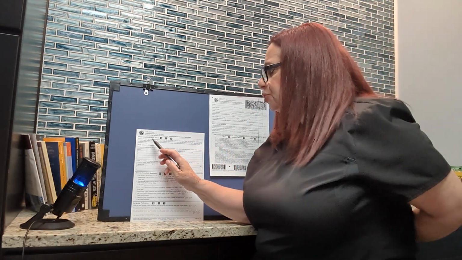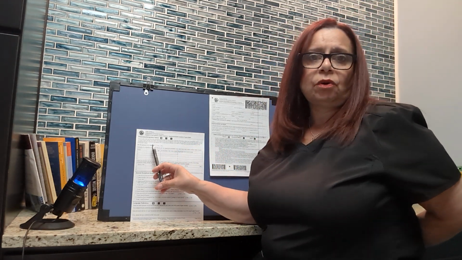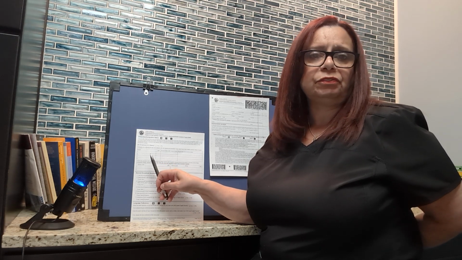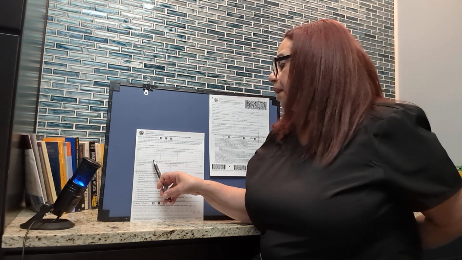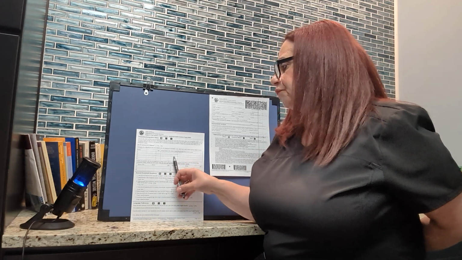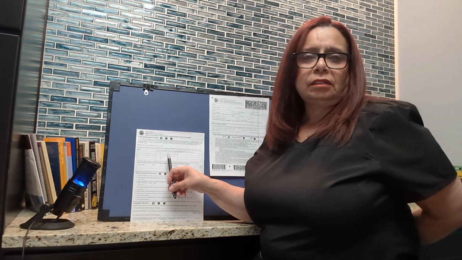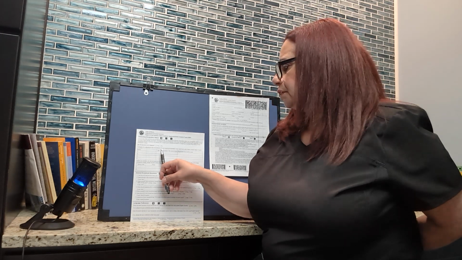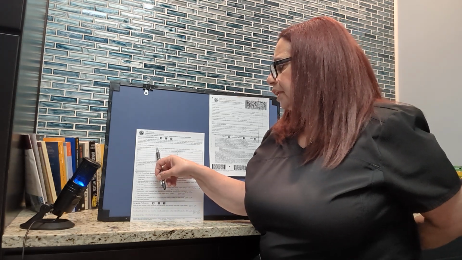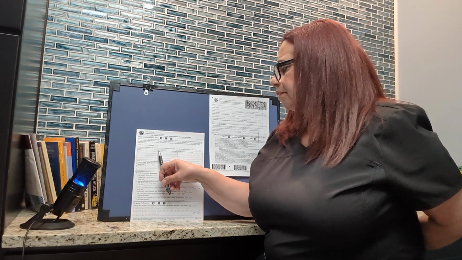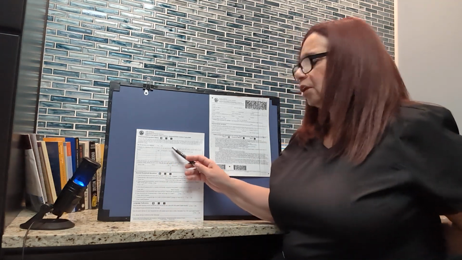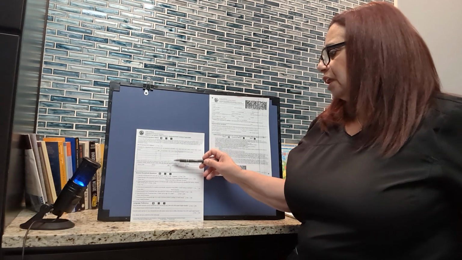On the second page, you're going to talk about if you are a citizen. They're going to ask you information about your citizenship. And if you don't have all the documentation, you can skip this one and just put yes or no. And then when you go for the interview, you can bring in all your documents and they'll document that for you.